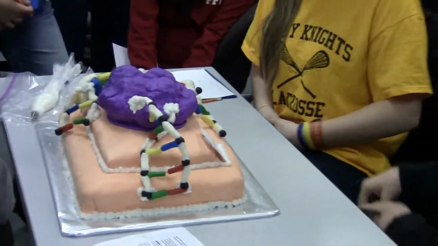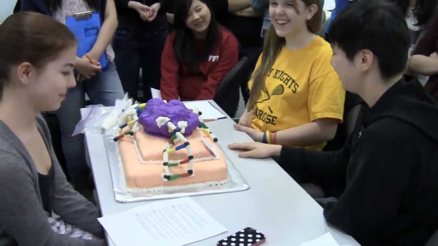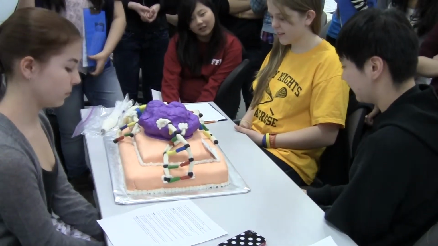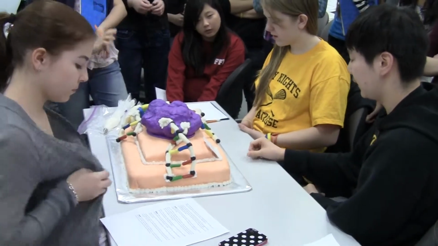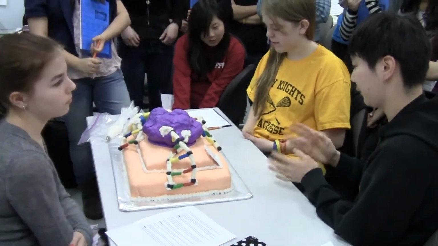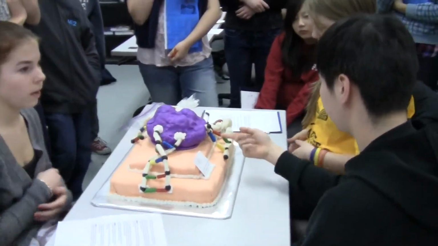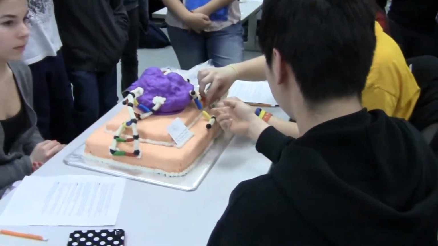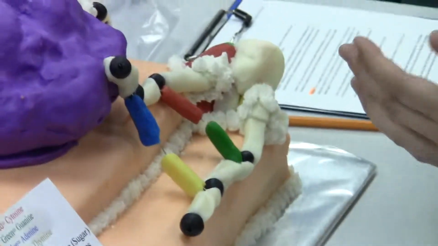These chunks of sugary goodness are called DNA polymerases. They add complementary nucleotides, which float around in the cell. Here you have an adenine, so you add a thymine, and here you have a cytosine, so you add a guanine.